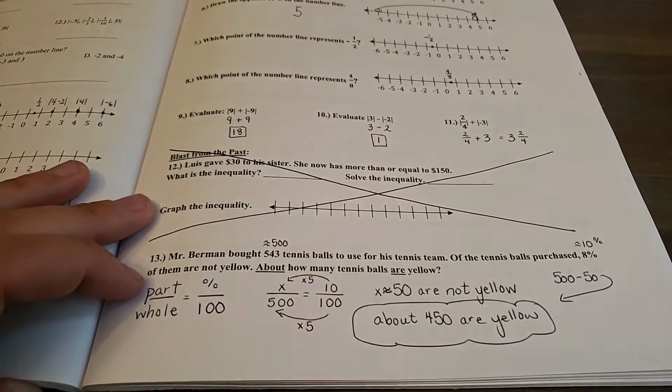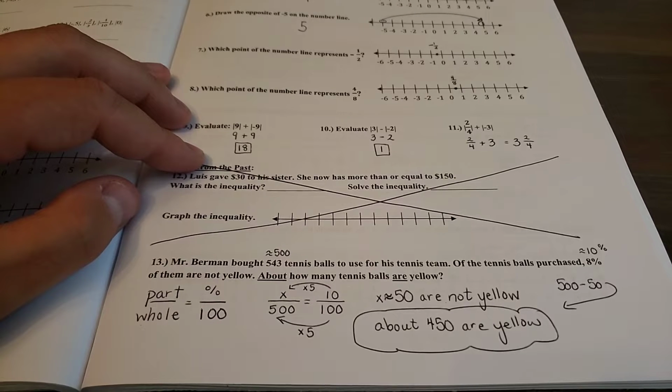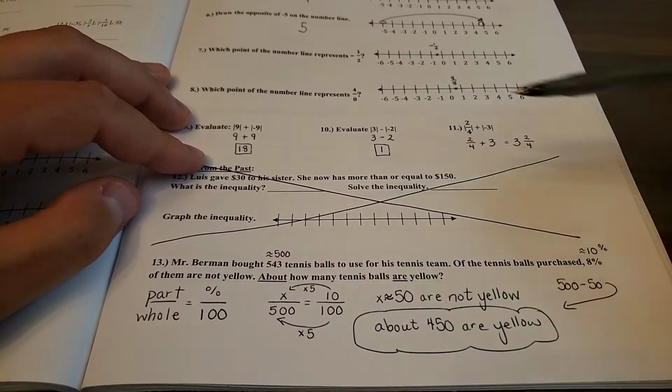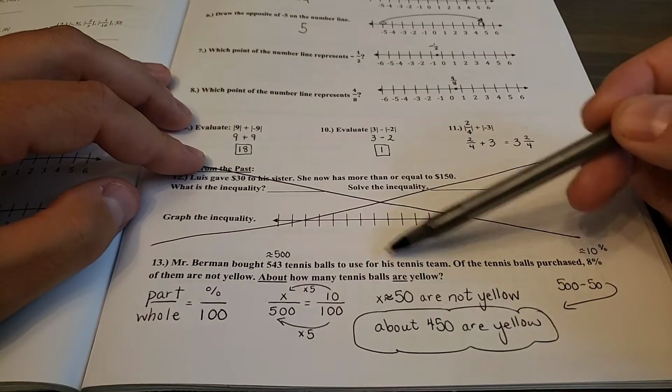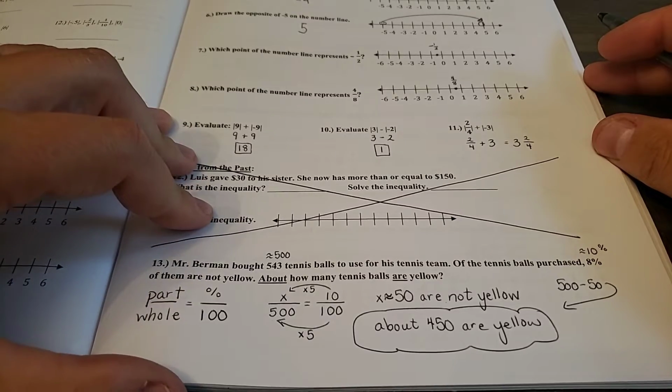Last but not least, number 13, the word about tells you to estimate and use that formula I gave you. Here's the answer to number 13. Remember, they want to know how many are yellow. About meaning estimating. So again, pause it if you want to look it over.